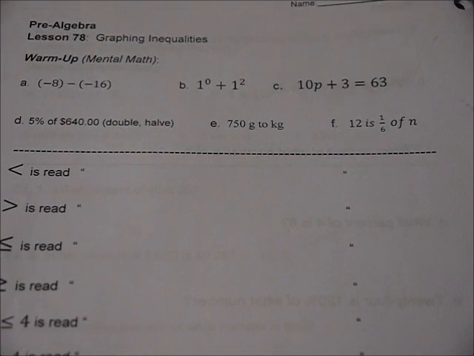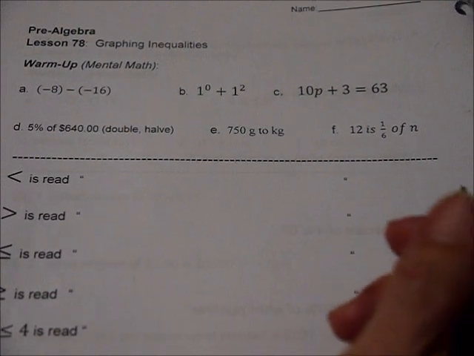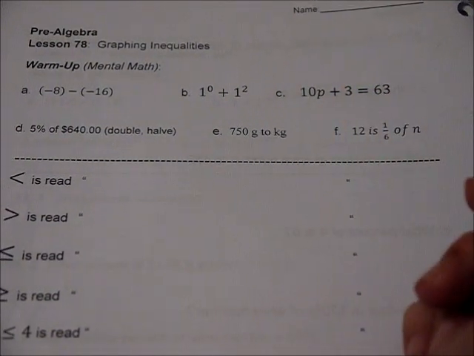All right, gang, let's go ahead and do the warm-up just like usual. You know the drill. Do it, pause it, then come back and check. And I will do it as well.